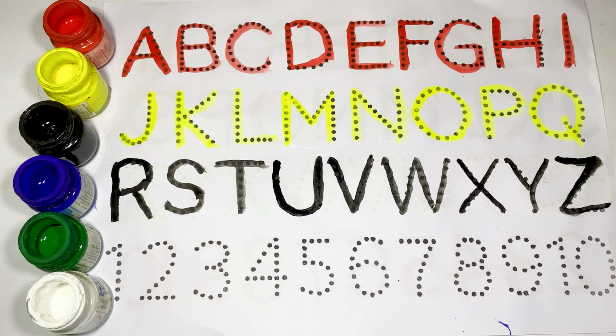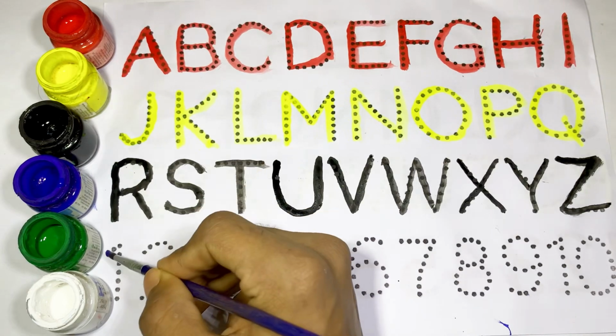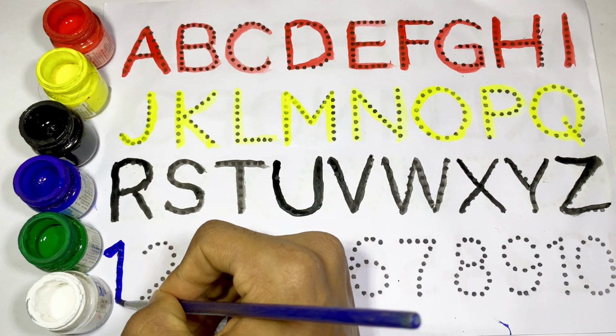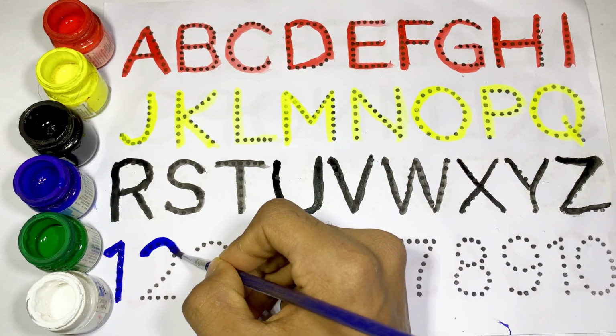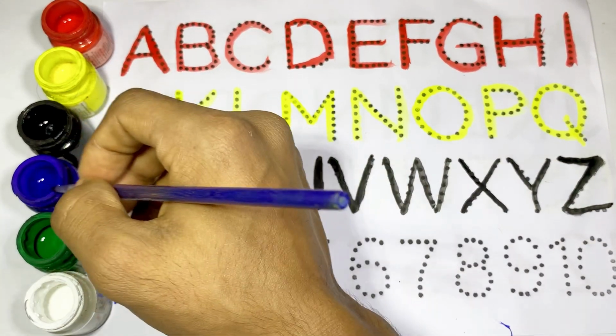Kids now draw numbers, and first draw 1. The numbers of 1 and use blue color. O N E, 1. 2, T W O, 2. Kids again use blue color and draw.